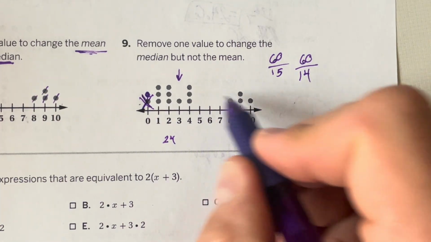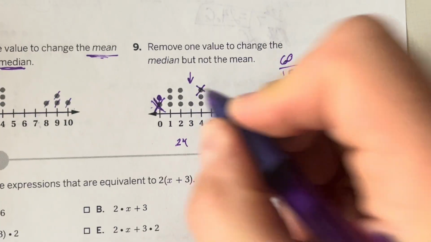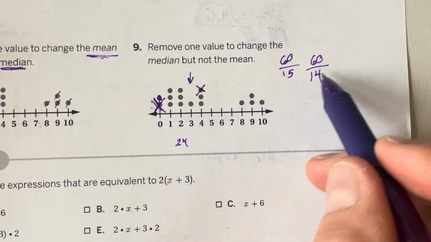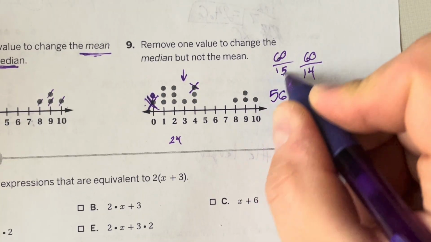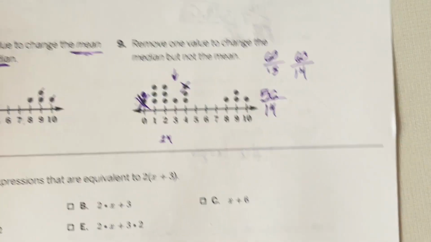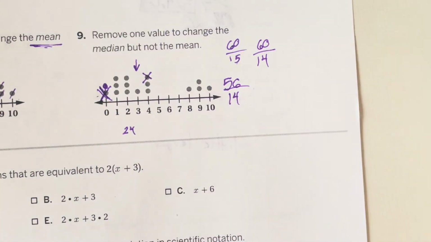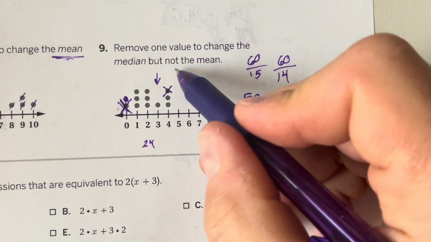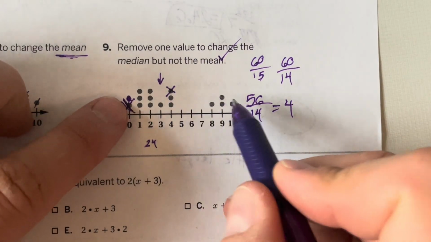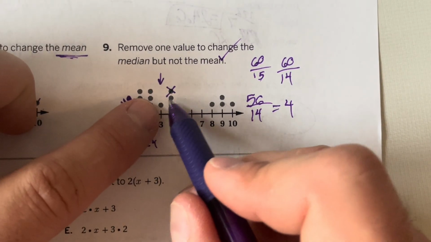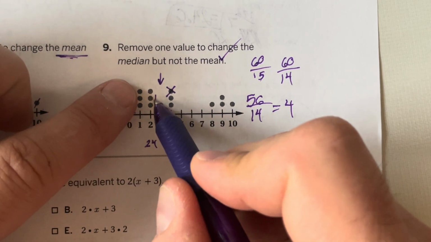This one's an interesting one. So I have a feeling that because the average is 4, if we removed one of the 4s, so let's see, we would have 56 divided by 14. Let's see if that still gives us 4. That still gives us an average of 4. The mean stays the same, but the median is going to change if we remove that one, because then when we get to the middle, the median is going to be between two of these points here, and it'd be 2.5.